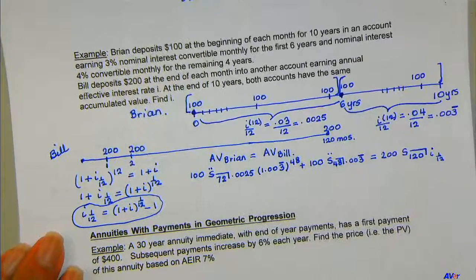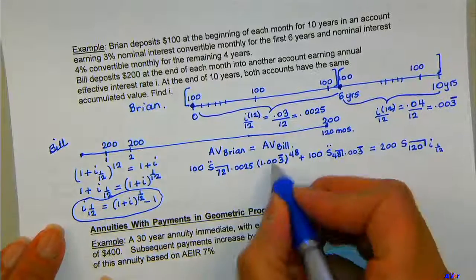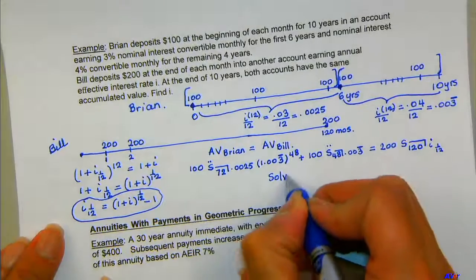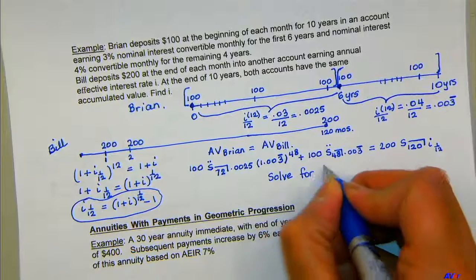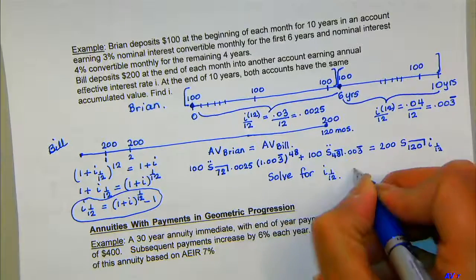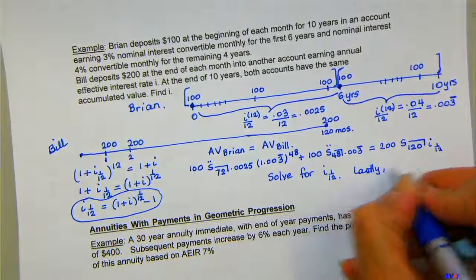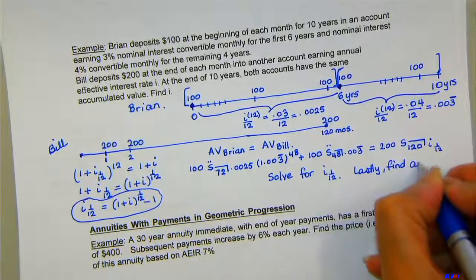All right, so continuing, you can finish this up, right? And solve for i 1/12. And then lastly, find the annual rate.